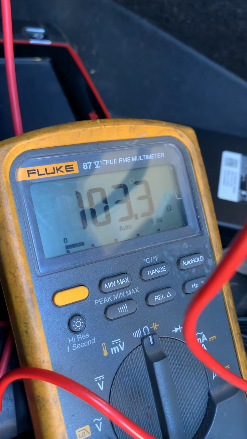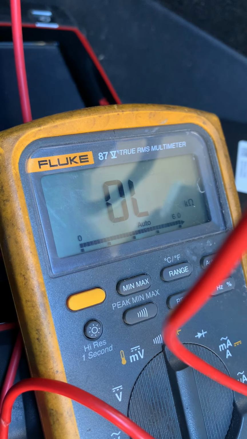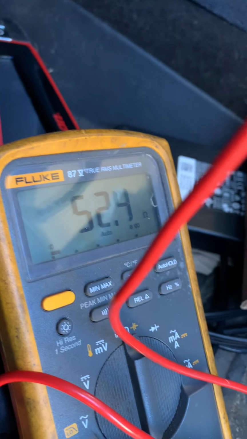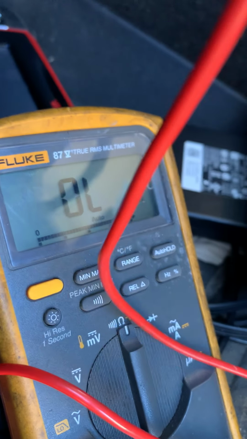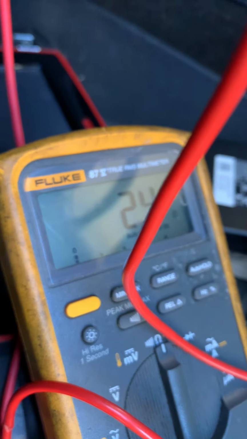Okay, now if we take one of these to ground, we get, well, that's not the one. Oh, that one. If we take it to ground, we get 103 ohms on this one. Now that's not the 120 that we're looking for, okay? This is the one that I shorted. That one's going to show almost nothing, right? So 52, okay? And we show 2.3 on that one, okay?